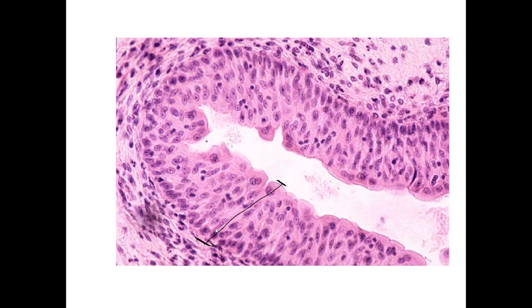Stratified cuboidal, that is a possibility. Good. Everyone's saying stratified. Oh, here we get transitional epithelium. That kind of changes things around.